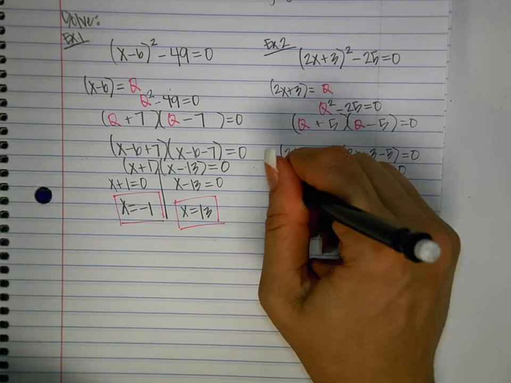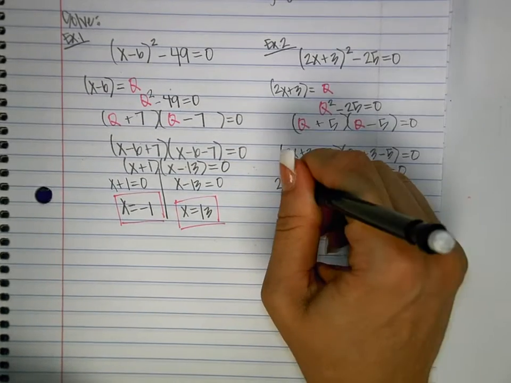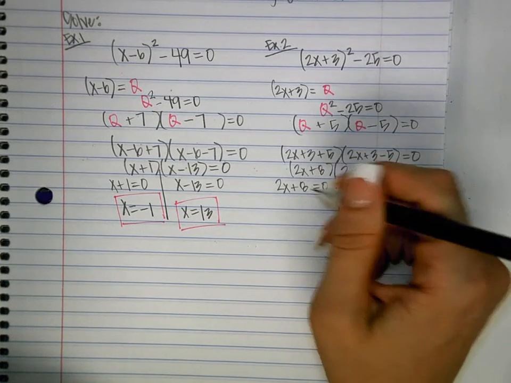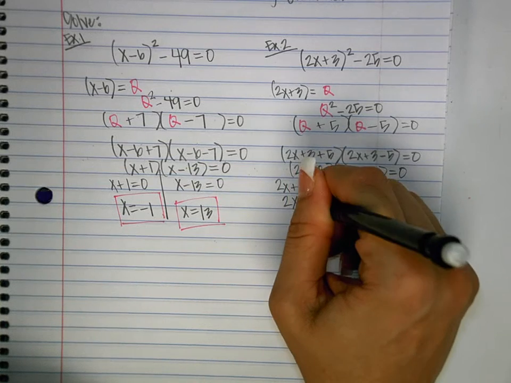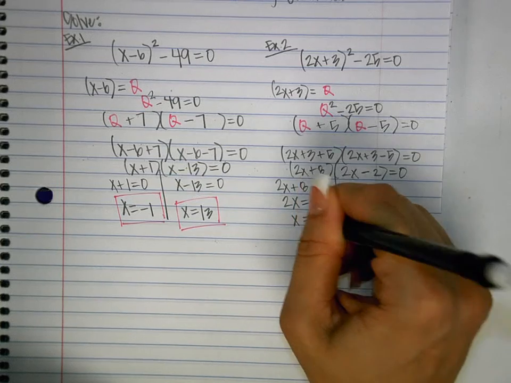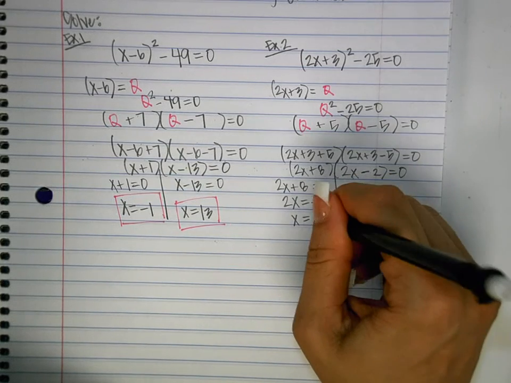Then you can solve. So set each part equal to 0. So 2x plus 8 equals 0. Subtract your 8, you get 2x equals negative 4, and x will equal negative 2.